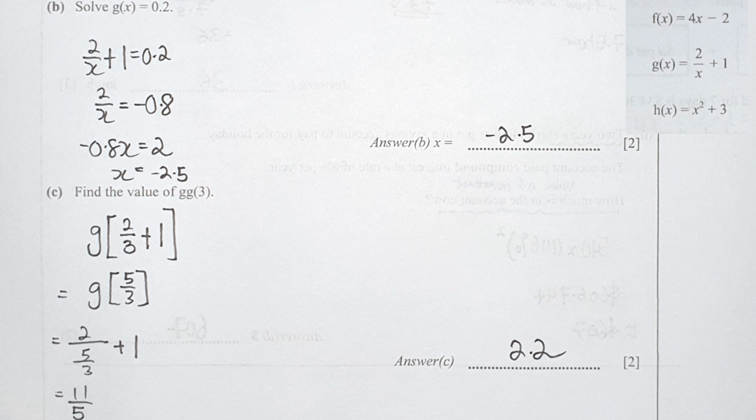But for the last part, question C, I first identify function g's result. Function g(3) should turn out to be 5 over 3. Then I substitute this 5 over 3 into function g again. So I get 2 over (5 over 3 plus 1). You get your final result after the calculation as 11 over 5, which is 2.2.